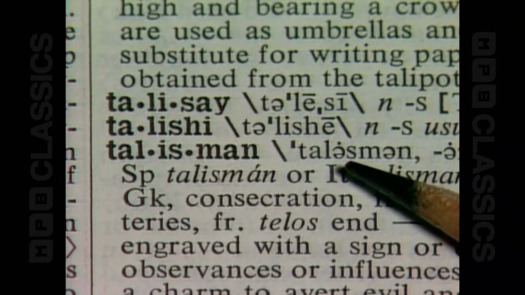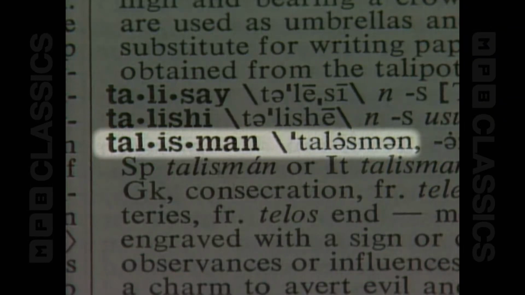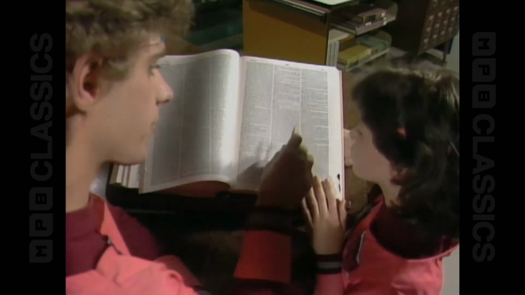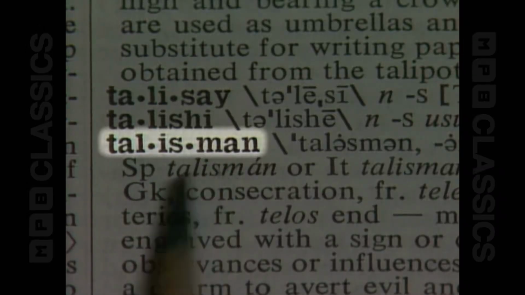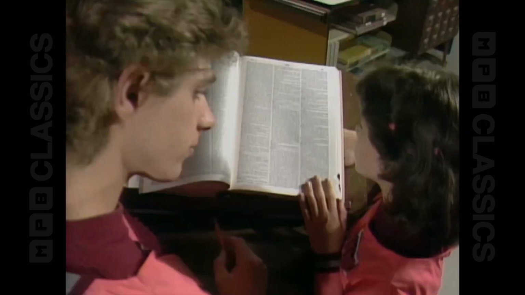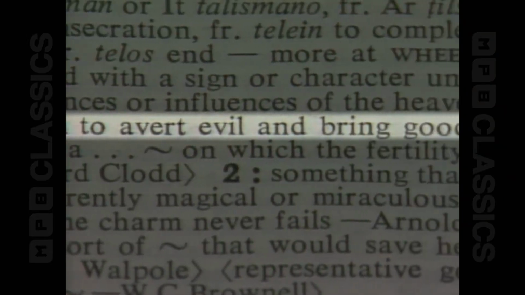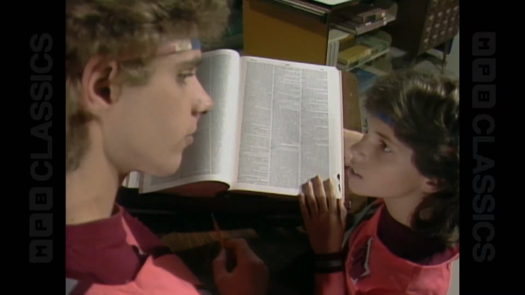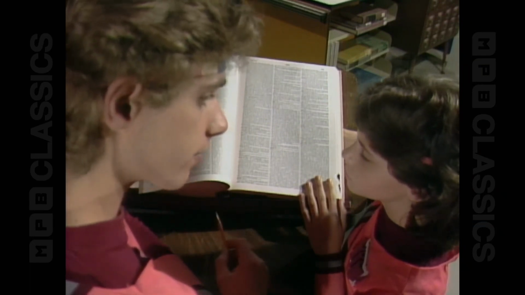E07, what's that odd writing? It's the pronunciation code. It tells how the word is pronounced. The key to the code is in the pronunciation guide in the front of the dictionary. And why is the word broken into 3 parts? Tal, is, man are the 3 syllables that make up the word. And the meaning of talisman is an object that acts as a charm to avert evil and bring good fortune. So the meaning of talisman is like amulet. Talisman and amulet are synonyms, words with similar meanings.